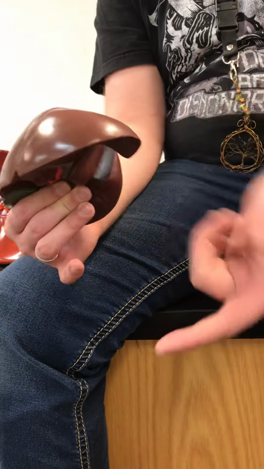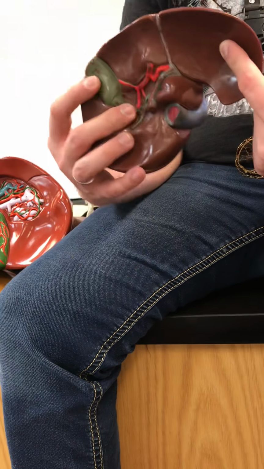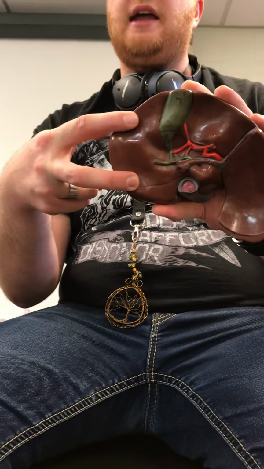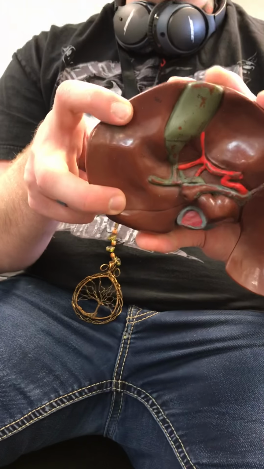This is the left lobe. Stomach sits on the left side. Gastric impression. Makes sense. There is an impression here and an impression here. This impression is more anterior when it's in anatomical position.